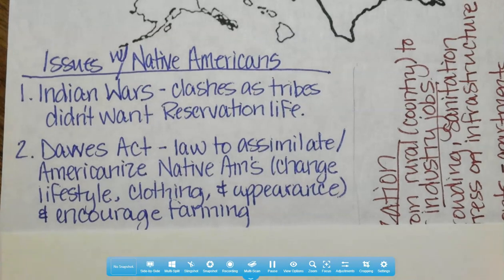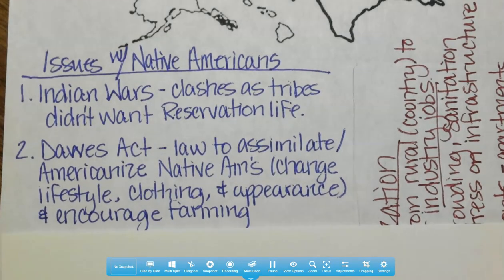A huge part is going to be the Dawes Act. The Dawes Act was a law to assimilate. Remember, assimilate means basically to Americanize them. They wanted to change the native culture. So, a law to assimilate or Americanize Native Americans, which means to change their lifestyle, clothing, and appearance.